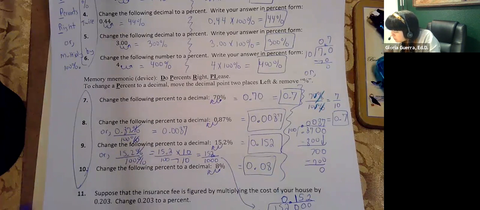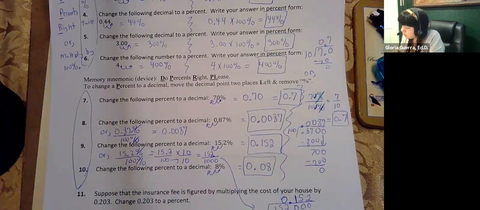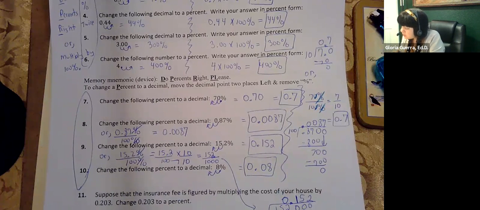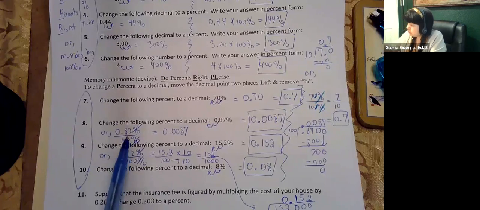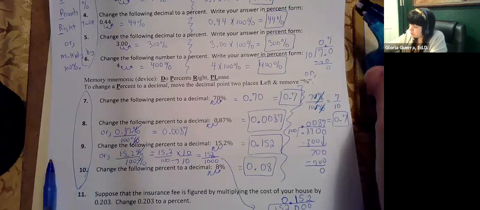So I multiply that by 10 over 10. And we need to go back to number 8, right? We look at number 8. Let me go back and do some work on that. Let me back this up.